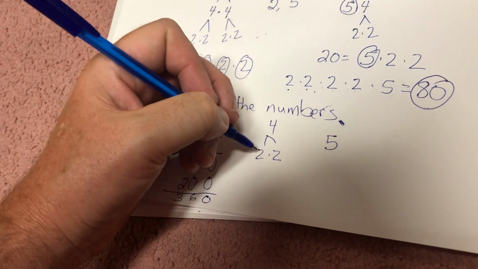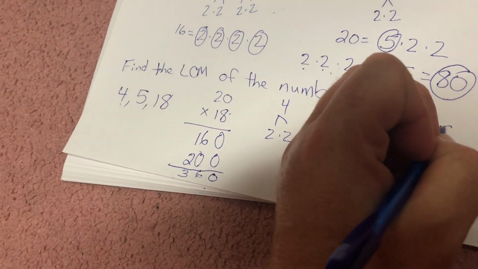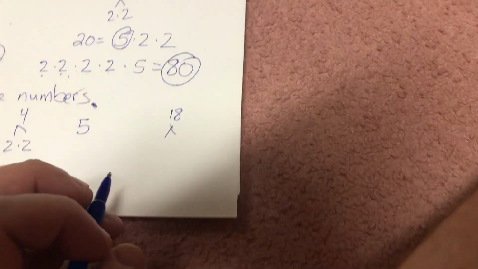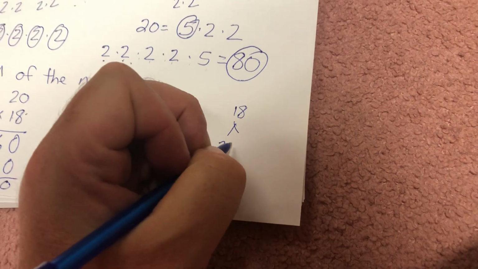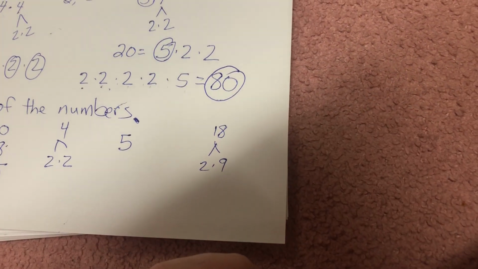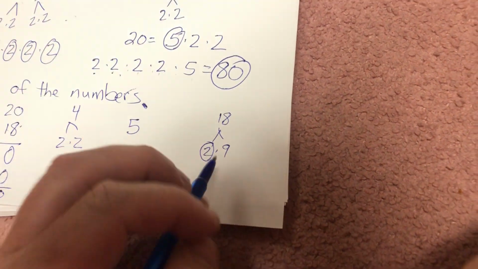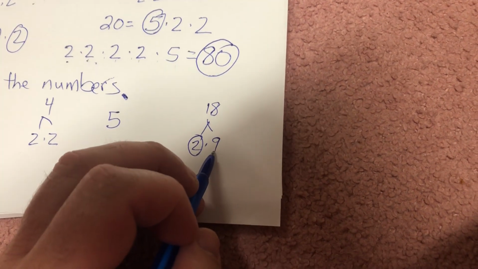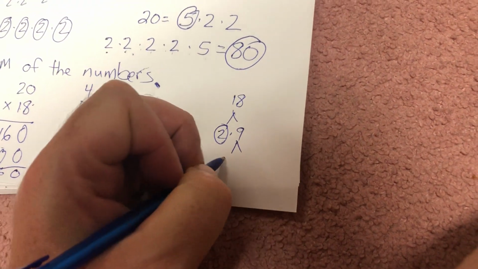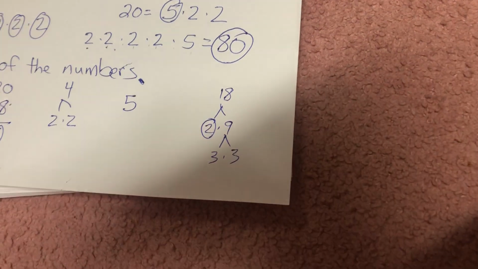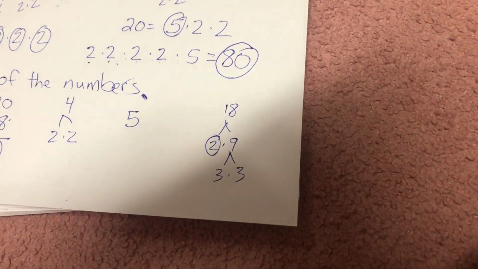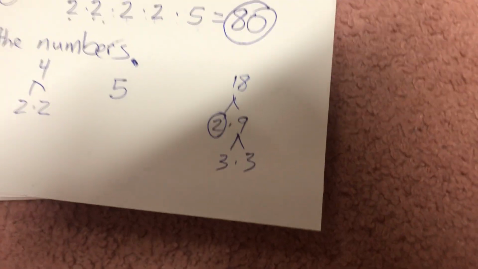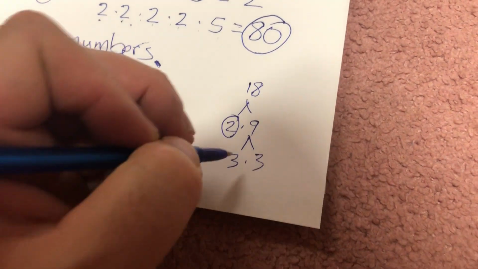All right, so I've got my 2s, I've got my 5. Then I think about 18. Well, I'm going to break down 18 with 2 times 9. 2 is a prime number. 9 is not a prime number because I can break 9 down by doing 3 times 3. 3 is a prime number, as the only numbers that can go into 3 are 1 and 3.